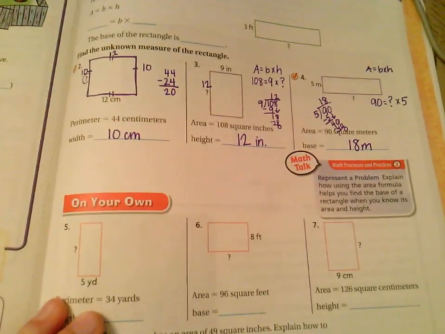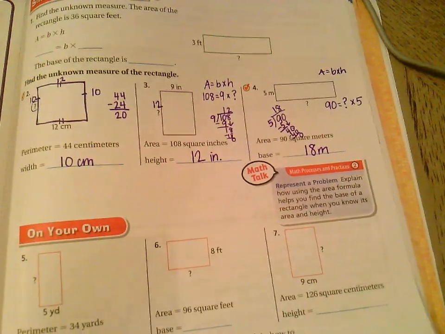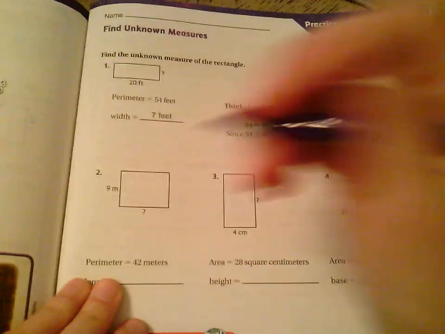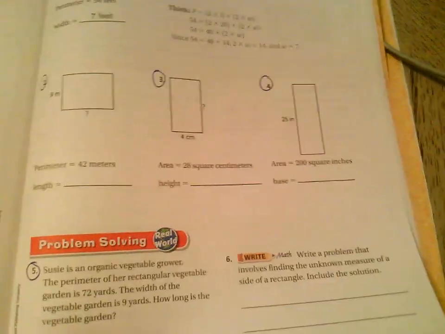If you want to finish this page just as practice, please do that if you are still getting a little confused with it, because it will help you as practice. Go to page 741. You are going to circle numbers 2, 3, 4, and 5.